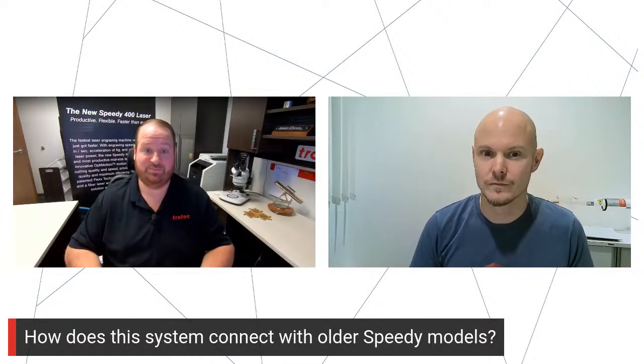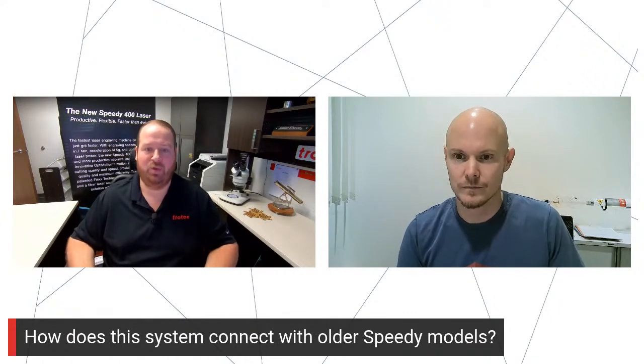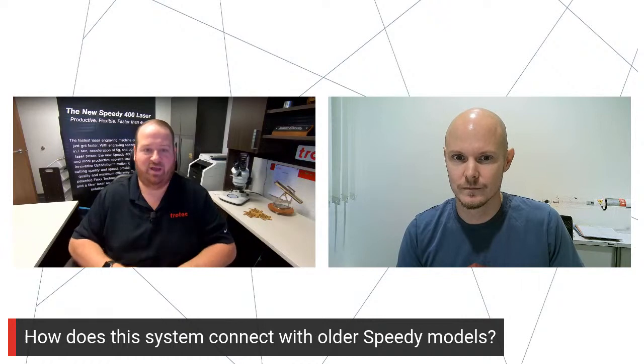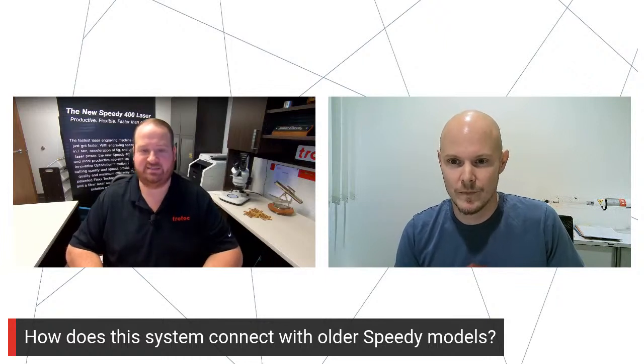You'd plug in a USB and set it up that way. And when you install Ruby onto that computer, it would work the same way. The difference is you're just using different software. There are no additional setups or hardware changes that would need to be done on older Speedy systems.